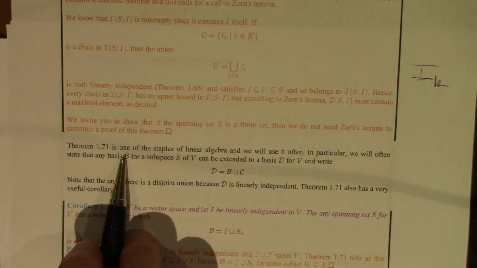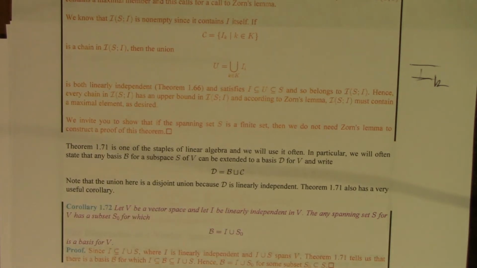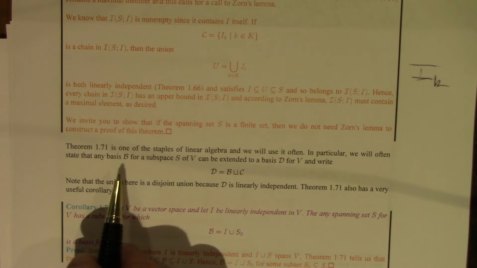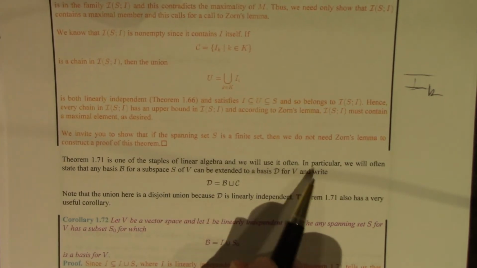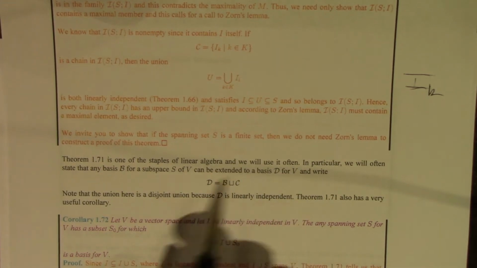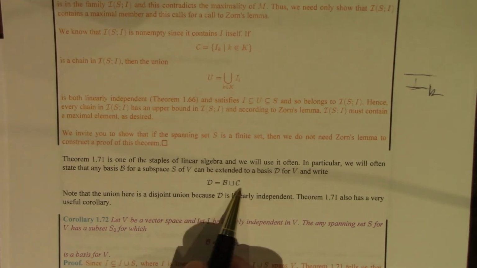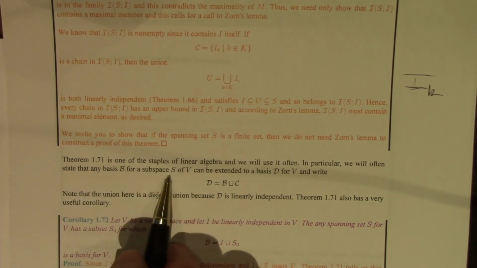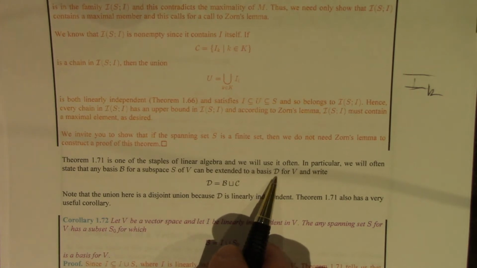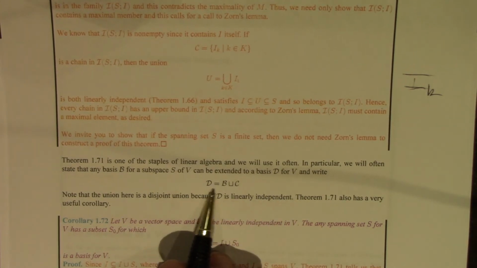This theorem is very important. We will often be in a situation where we have a subspace S of a vector space V, and we want to take a basis B for the subspace and extend it to a basis for the whole space. Very common. And so you're going to see this quite often, that a basis for S can be extended to a basis D for V, and we can write this.